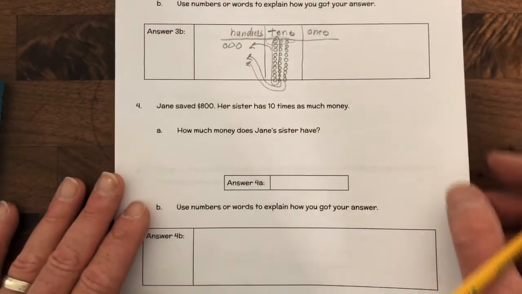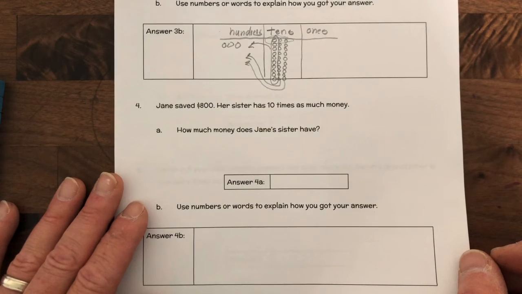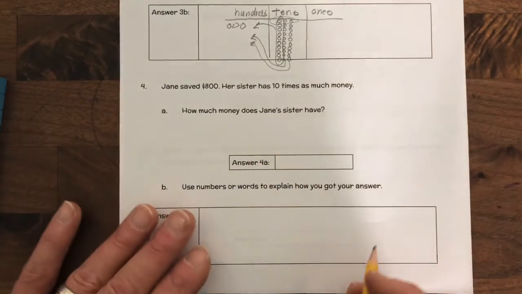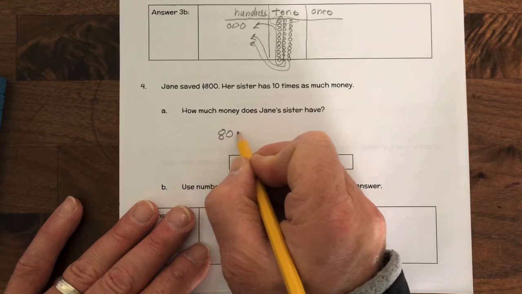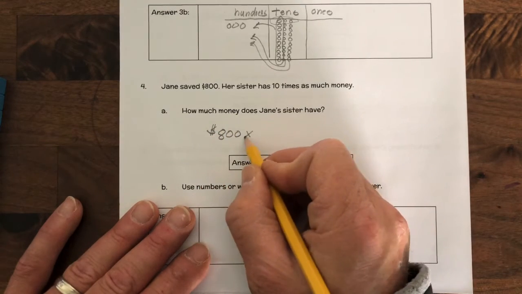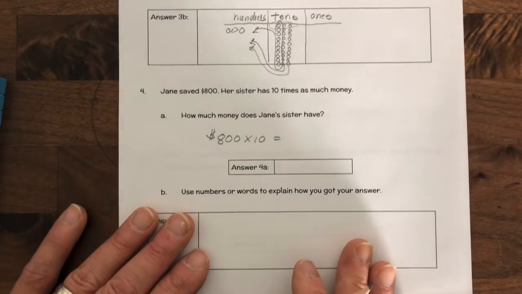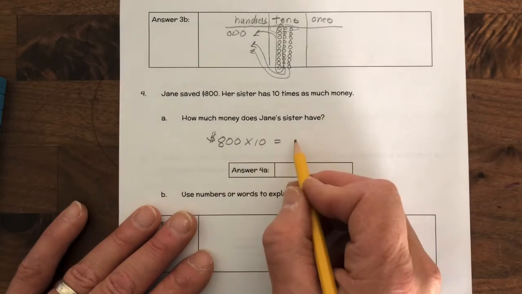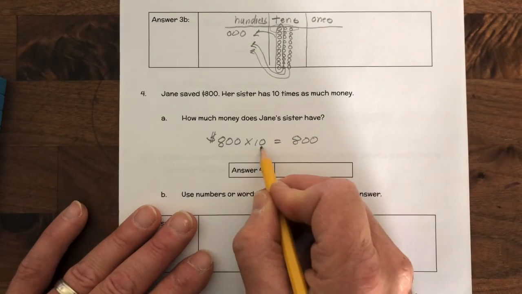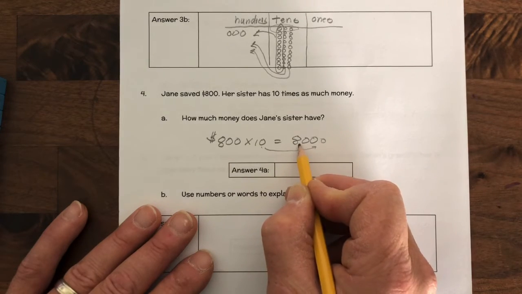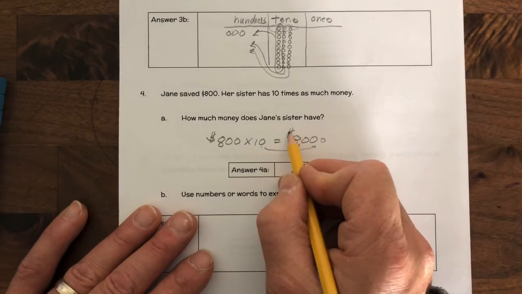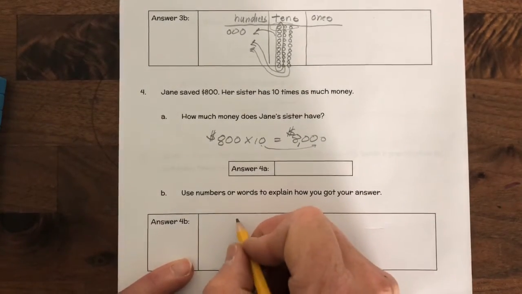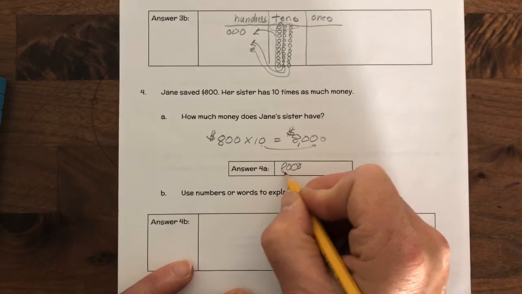Okay, down here. Jane saved $800. Her sister has 10 times as much money. So how much money does Jane's sister have? So $800 times 10. All right. Now from last year, we know that anytime you multiply times 10, all you have to do is add a 0 to the other number. So I'm going to say 800 and just kind of throw in another 0 there, okay? Because all we're dealing with is the base 10. So she has $8,000. That's pretty awesome. So we're going to say $8,000 here.